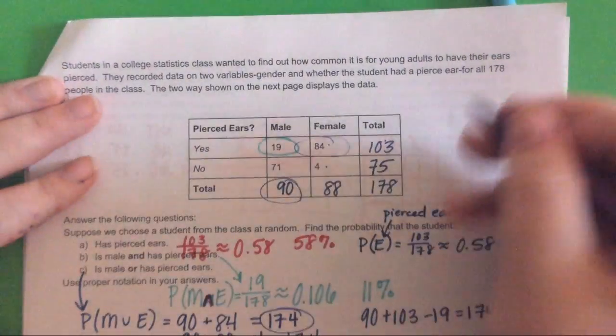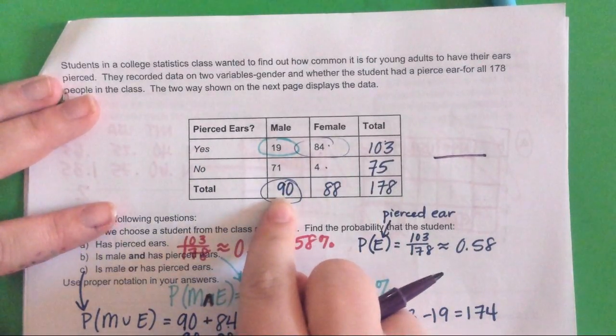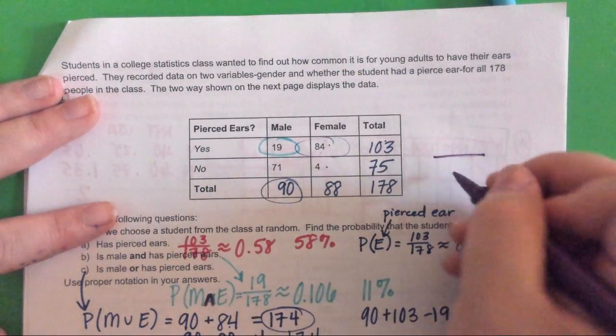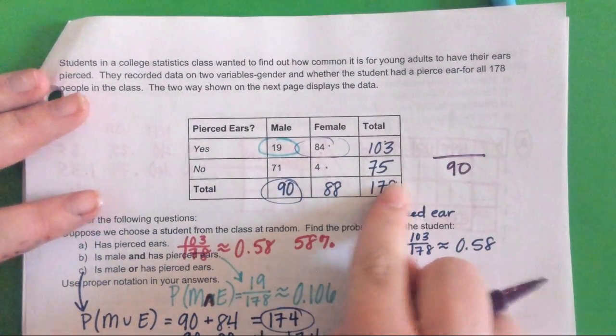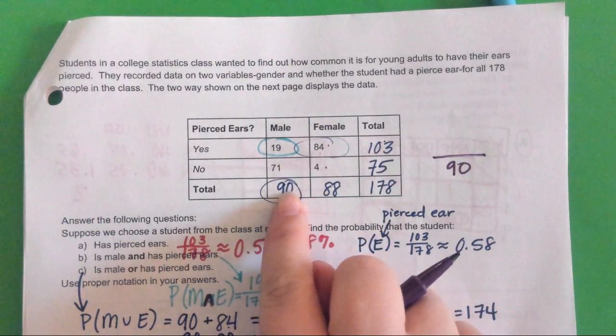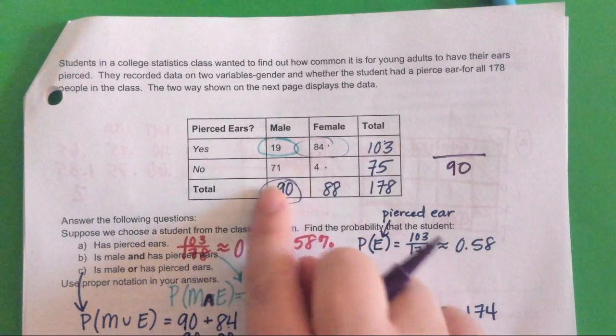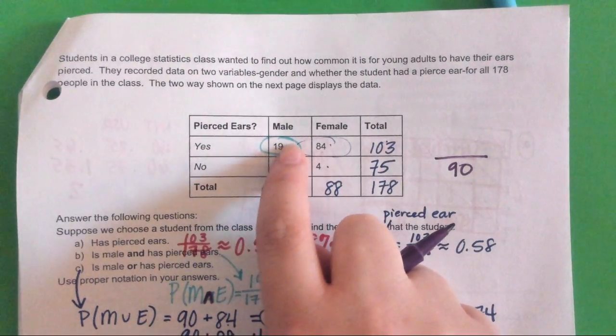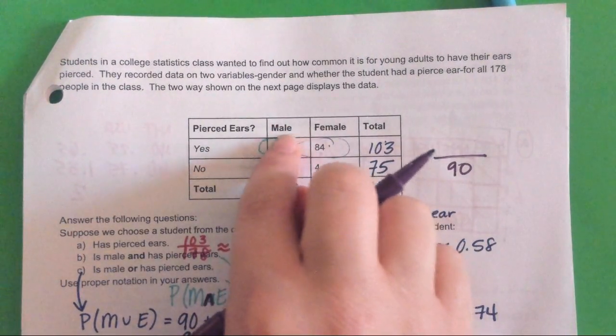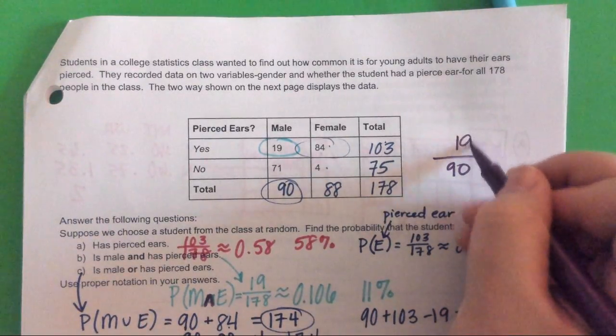So if you did the total of everybody, so back to that problem. So we're saying specifically we know they're a male. So we're saying specifically they're one of the 90. They're not out of the 178. We've lowered our sample size. They're specifically one of the 90. And we know for sure they have, well, we want to know about the pierced ears people. What's the likelihood of that? So 19 out of 90.